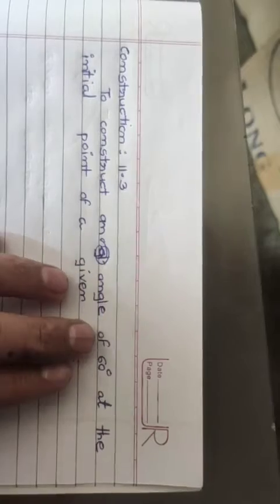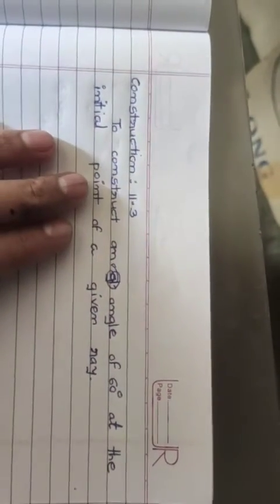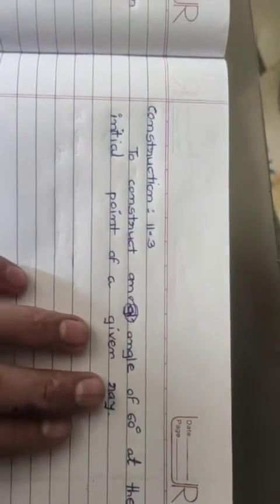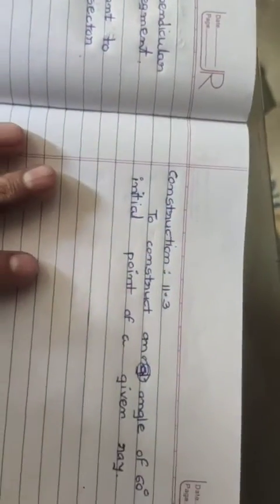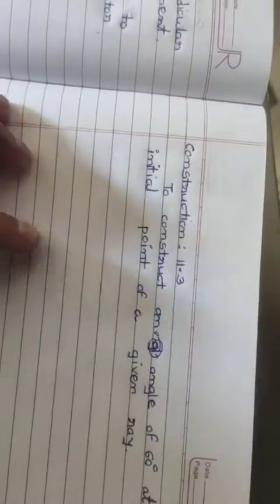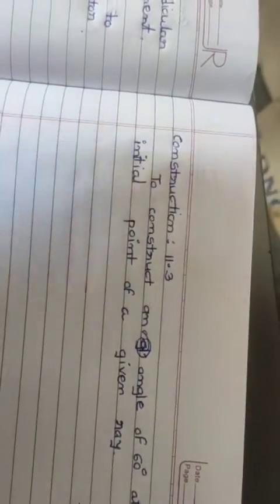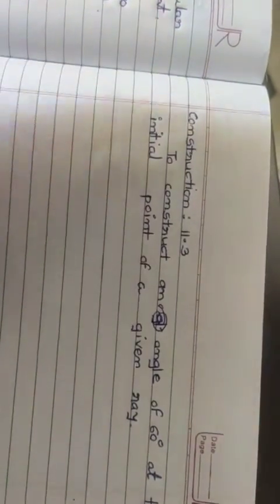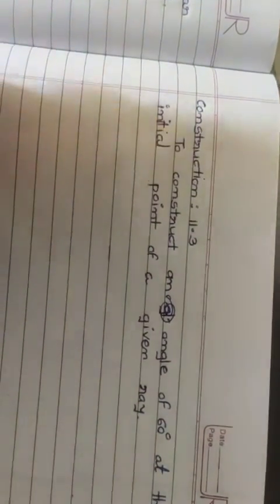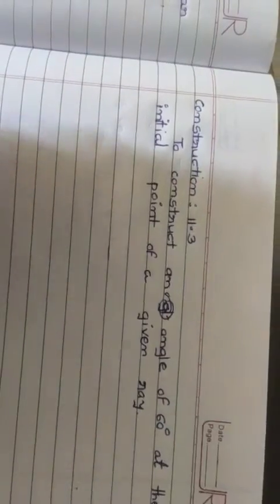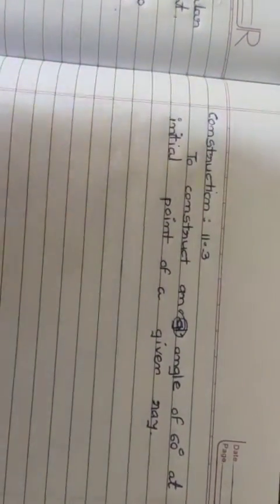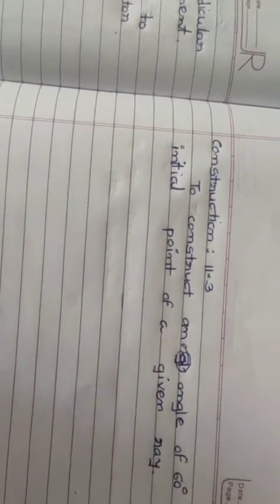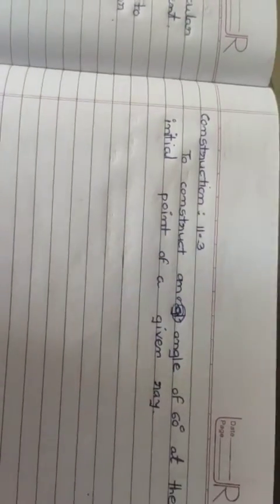Construction 11.3. To construct an angle of 60 degrees at the initial point A of a given ray. So we have to construct a 60 degree angle, if one ray is given. So here it is only 60 degrees. I will tell you how to draw 30, 22 and a half, 15, 75 and 105, 135, which is important for the next construction. So how are we going to draw?